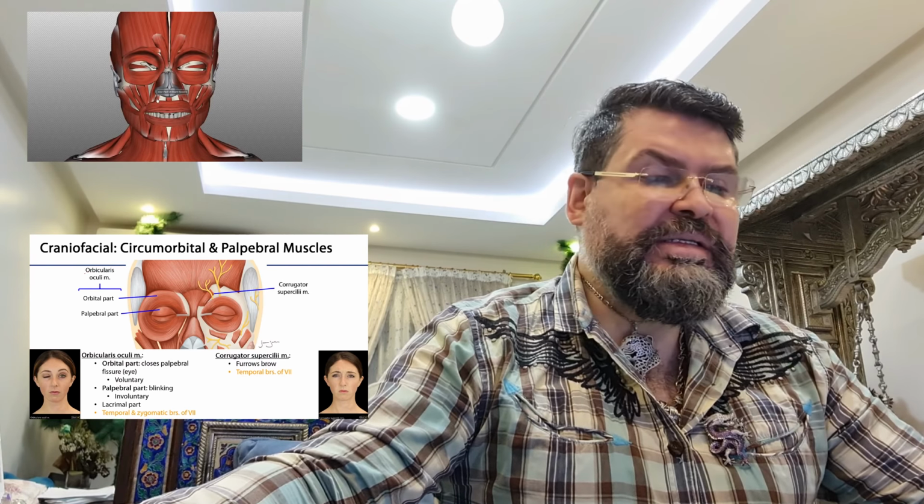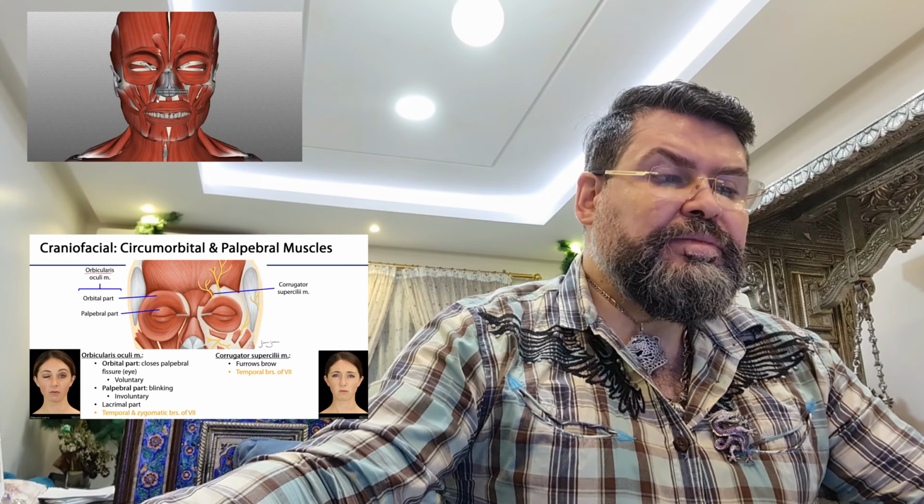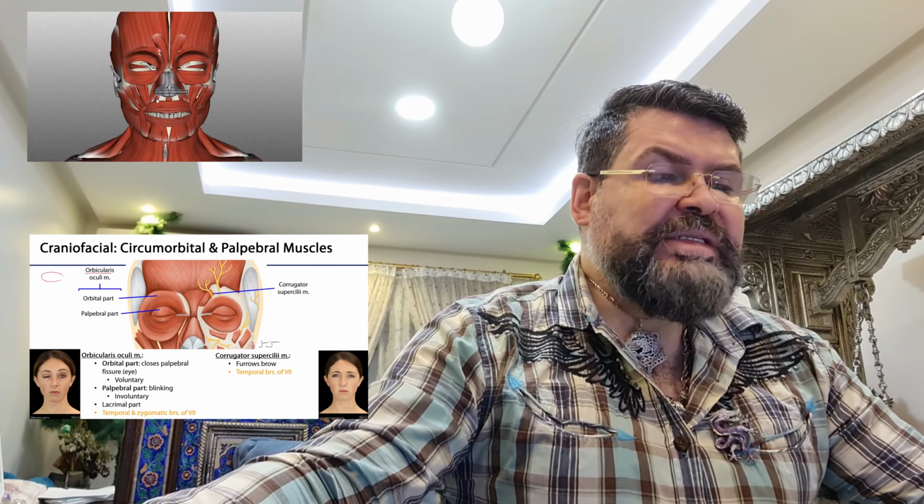So the alar part of the nasalis helps flare the nostrils, it opens them out.